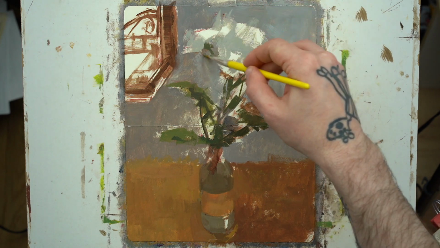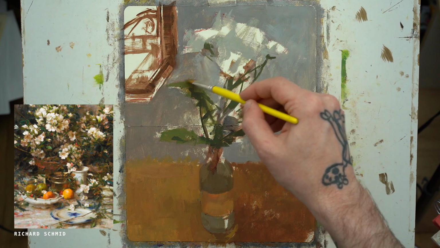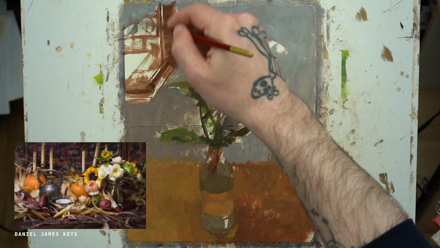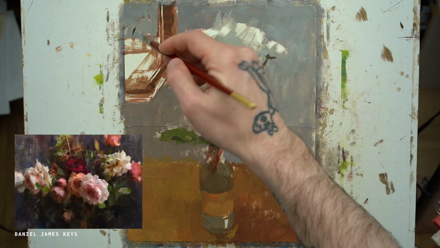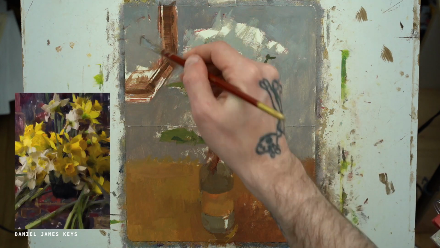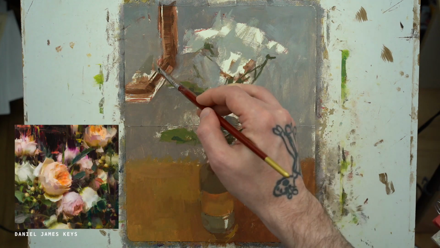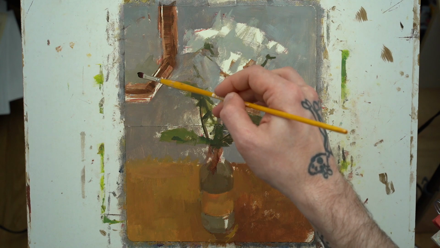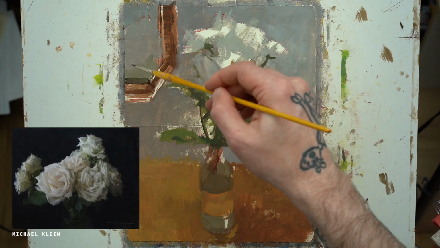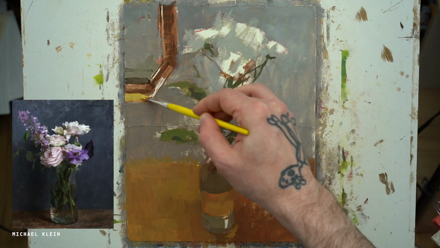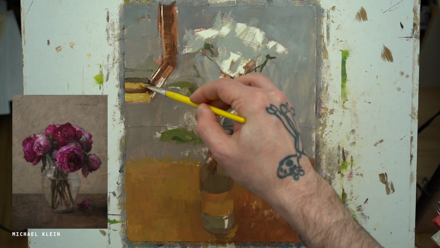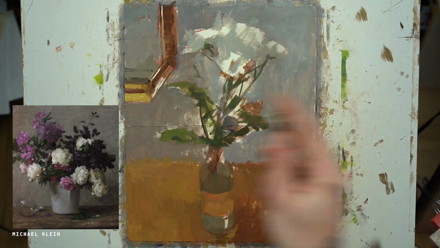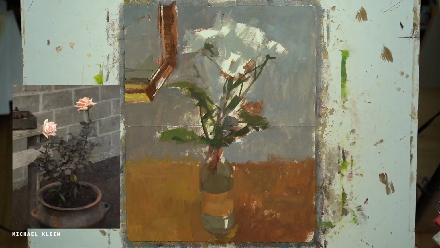Just off the top of my head, Richard Schmidt does very beautiful flower paintings in that tradition. Daniel James Keyes is a really gifted painter and has this gorgeous connection with the subject matter and with his flower paintings, and his paintings are technically fantastic. Speaking about Fantin Latour, obviously, Michael Klein pays homage to Latour with his flower paintings. Michael is a fantastic painter, an incredibly sensitive painter, and those paintings are really incredible from the technical standpoint.